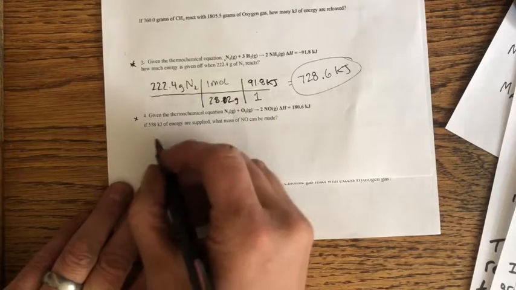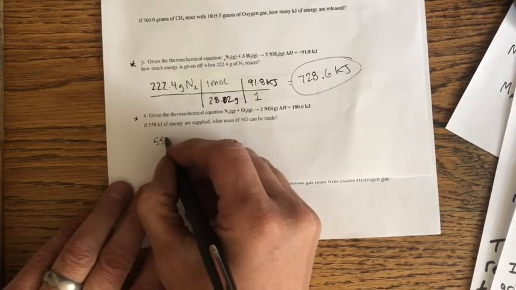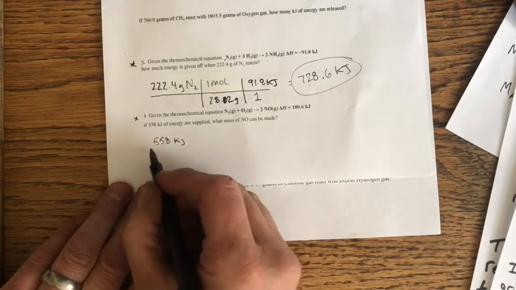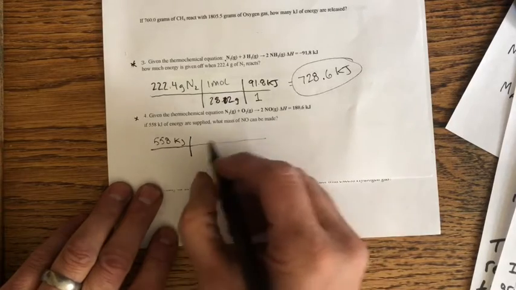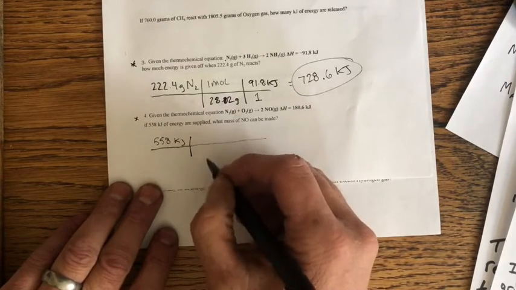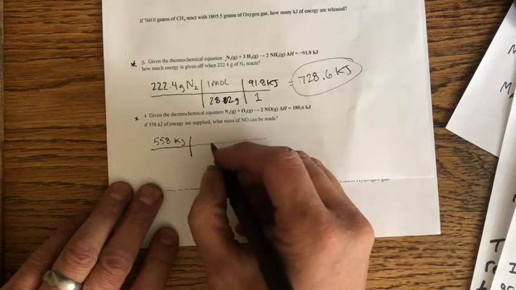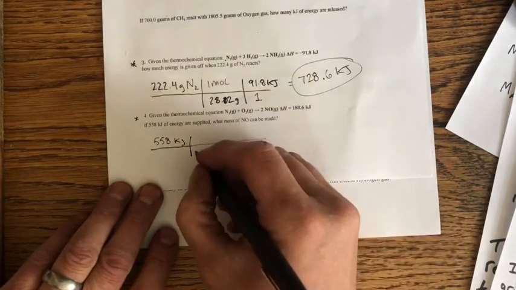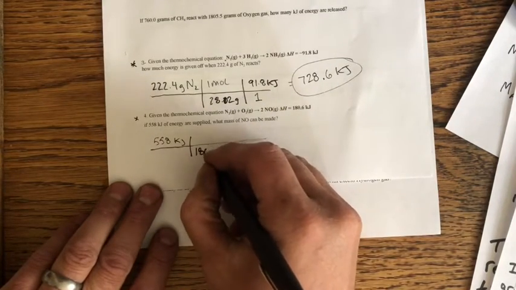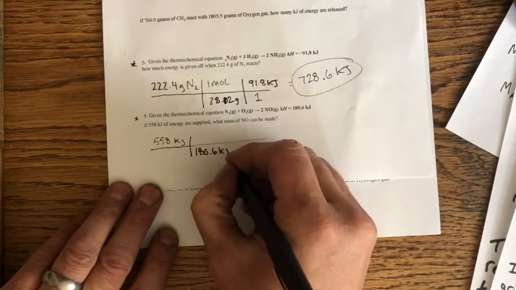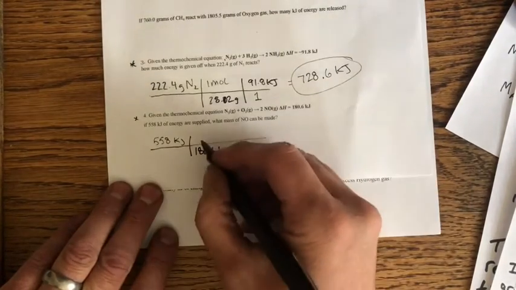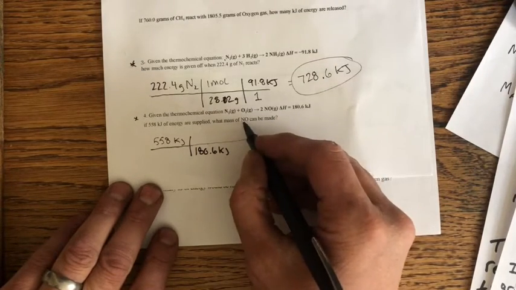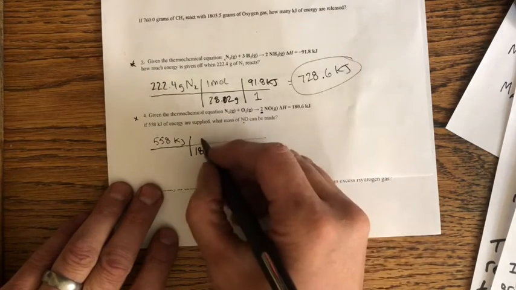So we're going to start with our energy value here. So 558 kilojoules, and we're still going to do dimensional analysis here, but in the middle of this dimensional analysis, this is where our energy to mole ratio is going to go. All right, so we're all about crossing off units here. So we want to put our delta H down here. This is our 180.6 kilojoules, and then the coefficient of the compound in question is going to go right here. So because we're asking about nitrogen monoxide, we're going to use that too.